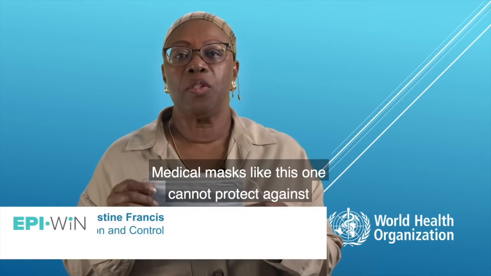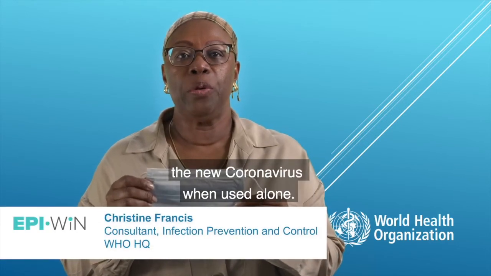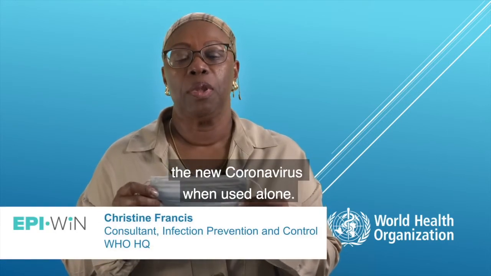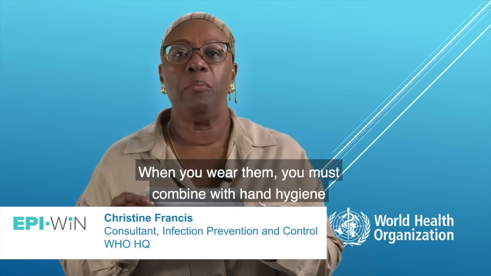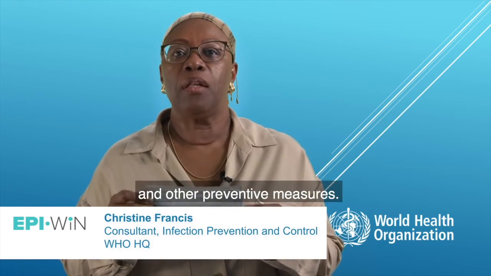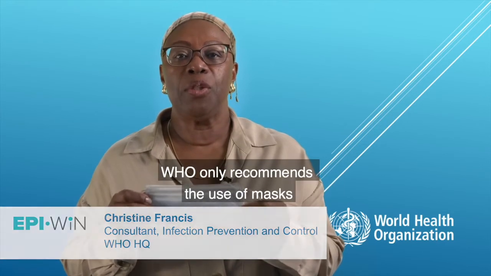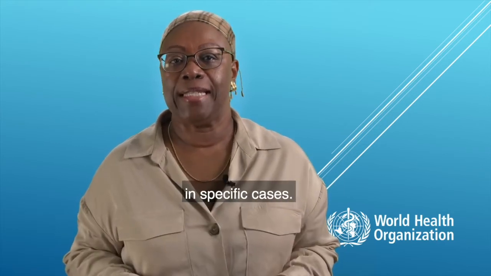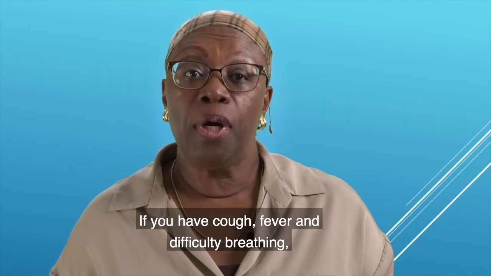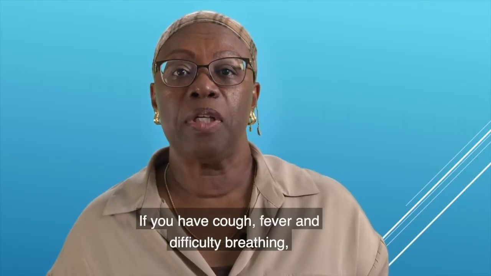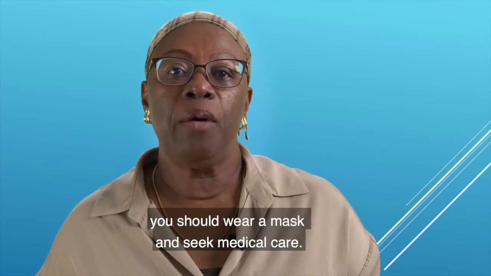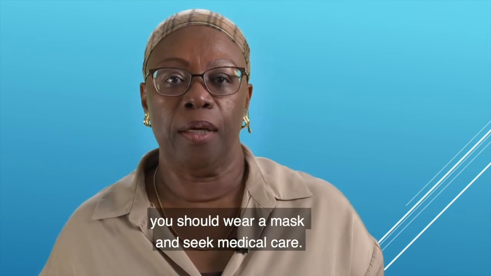Medical masks like this one cannot protect against the new coronavirus when used alone. When you wear them, you must combine them with hand hygiene and other preventive measures. WHO only recommends the use of masks in specific cases. If you have cough, fever, and difficulty breathing, you should wear a mask and seek medical care.